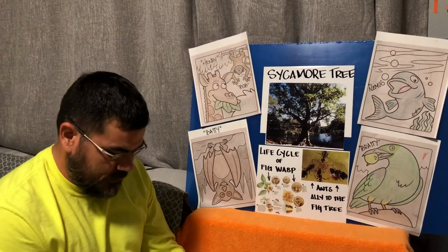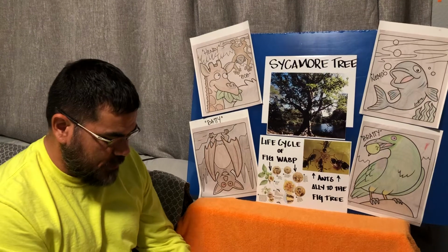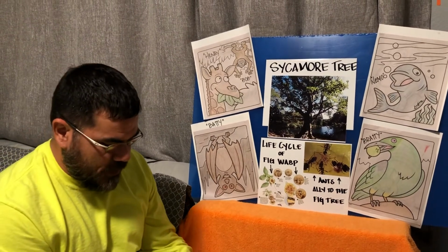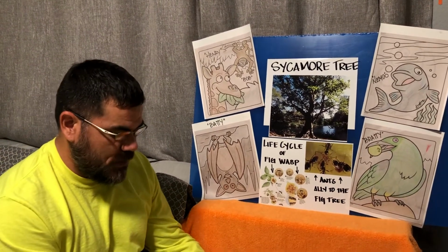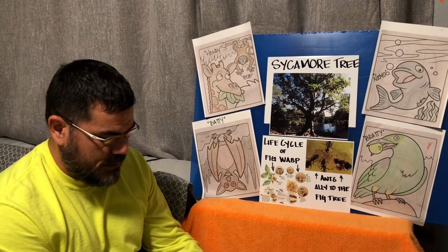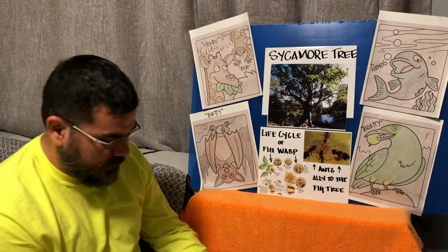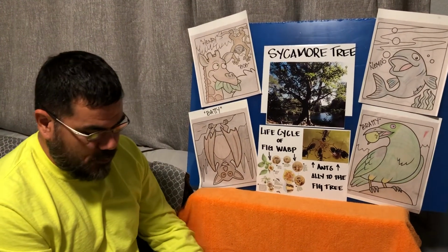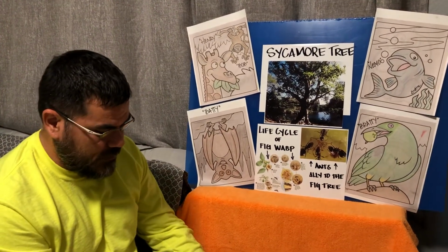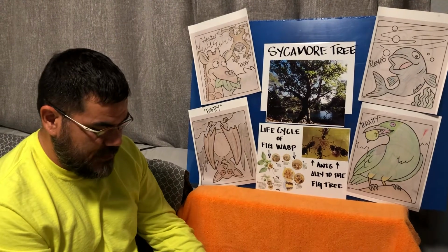But continuing on, the giraffe enjoys the tree's leaves, but it threatens the fig wasps that haven't hatched yet from the fruits. Down here I have a life cycle diagram of the fig wasp. The fig wasp is the most important creature for the tree's survival because it helps pollinate and reproduce the tree.